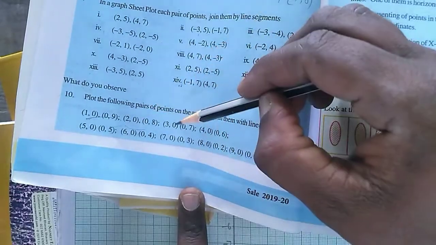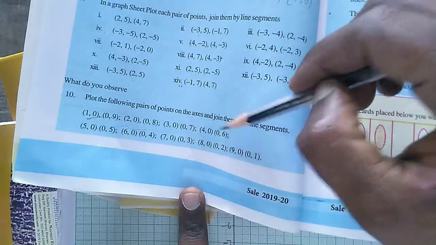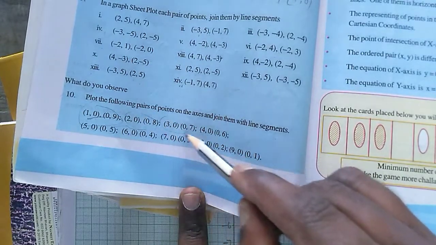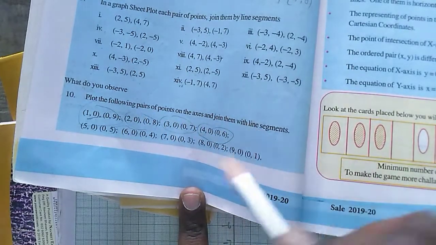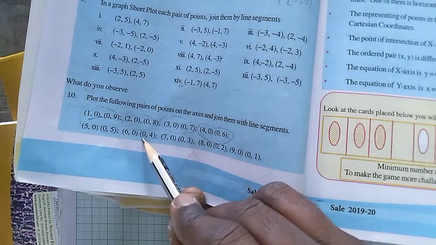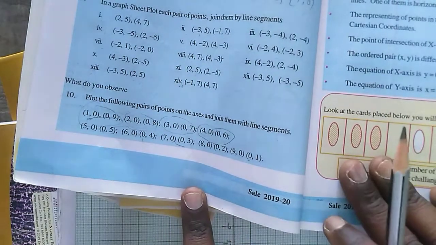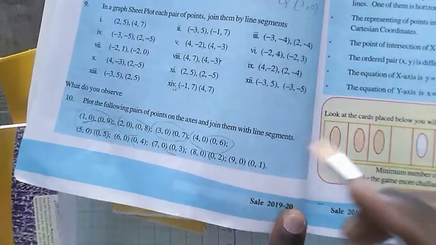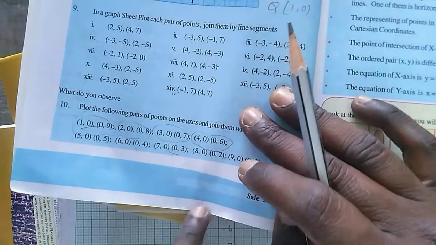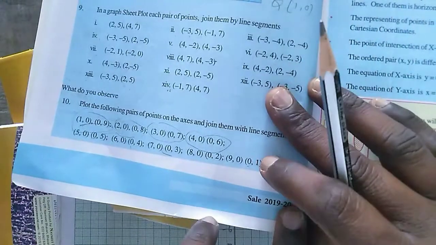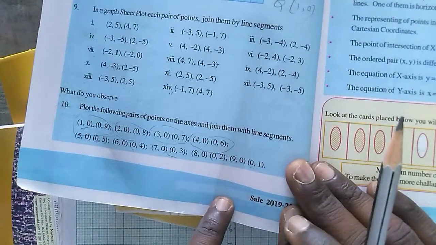1, 2, 3, 4, see this one pair; 2, 3, 4 pairs; 5, 6, 7, 8, 9 pairs. That means 18 points. If you plot, all are positives only, and some are zeros, that means some points are going to lie on the y-axis and x-axis. Some points will be lying on the x-axis, some points will be lying on the y-axis.